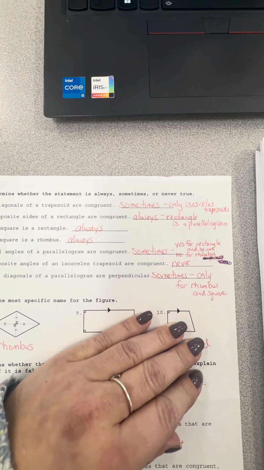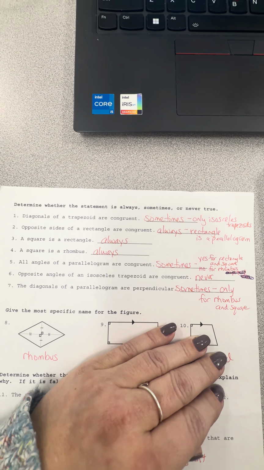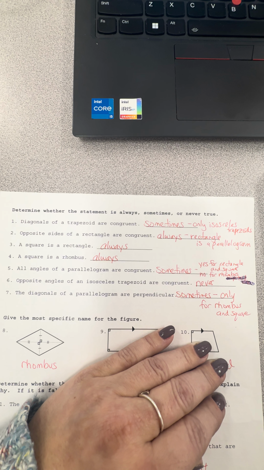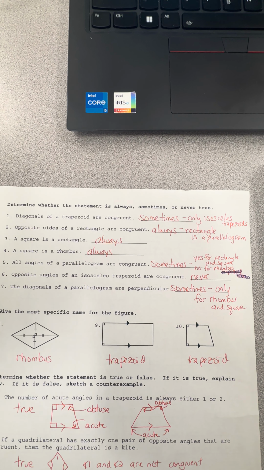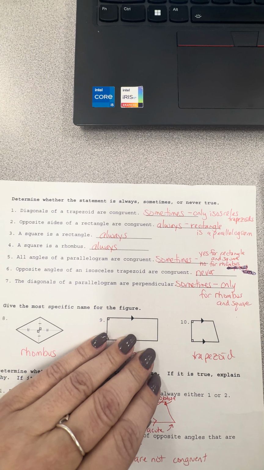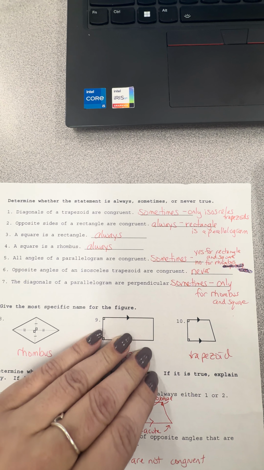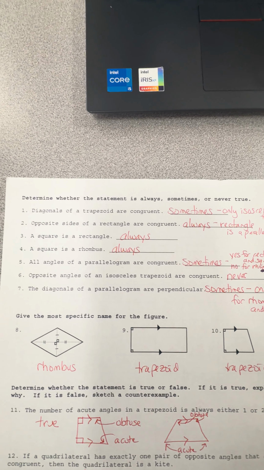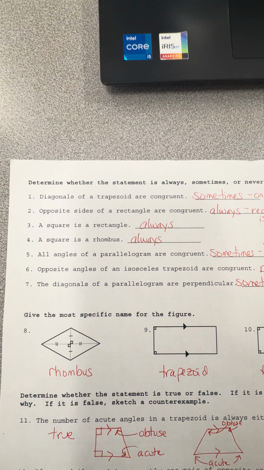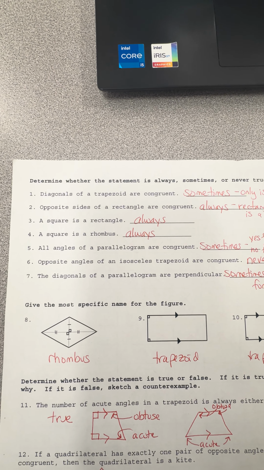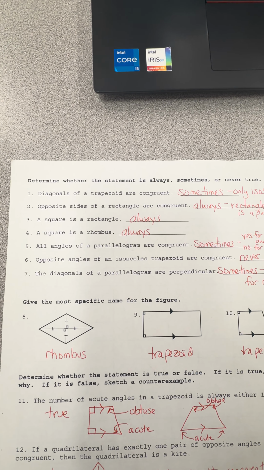This is sometimes true. They are congruent if it's an isosceles trapezoid. They are not congruent if it's not an isosceles trapezoid. Opposite sides of a rectangle are congruent. That's always. A rectangle is a parallelogram, which means opposite sides are always congruent. A square is a rectangle. That's an always because that's part of our definition. A square is a rhombus. Again, same reason. That's part of our notes from the other day.